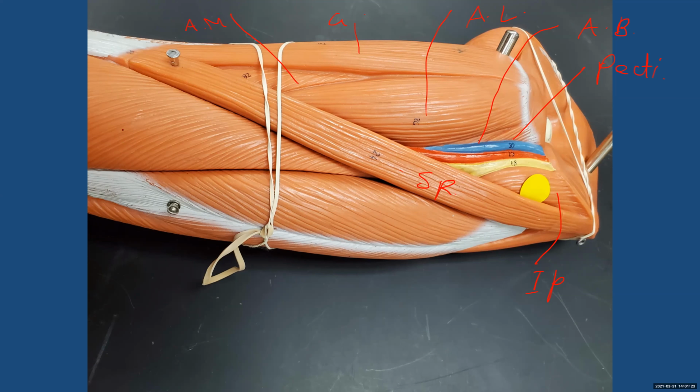And now here we can see vastus medialis. This is the medial compartment, that's the medial side. Vastus lateralis.